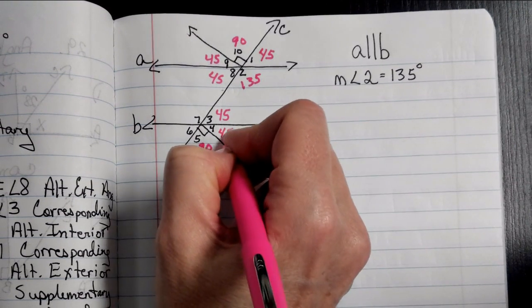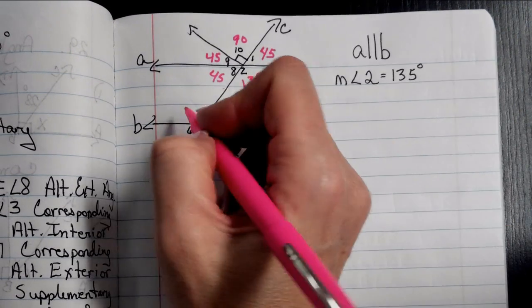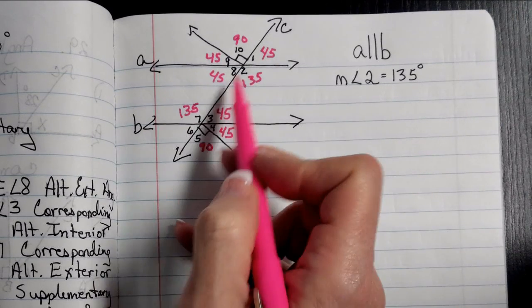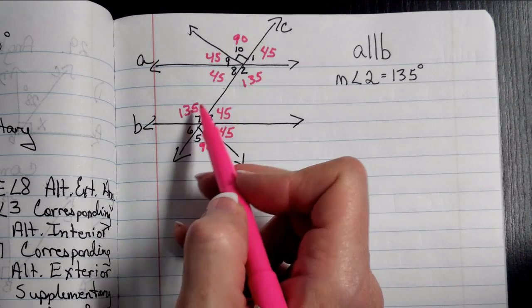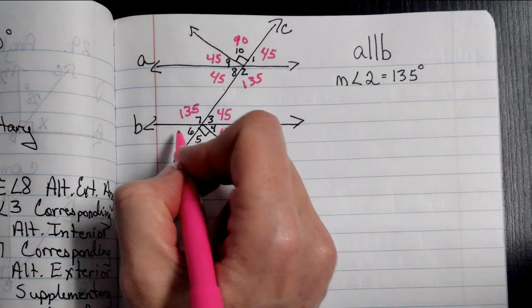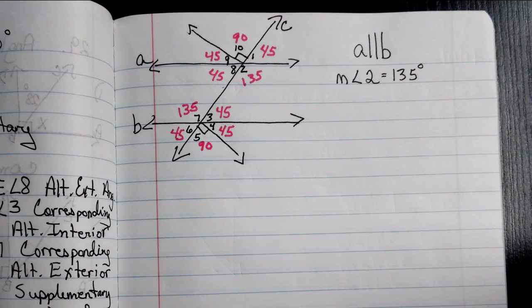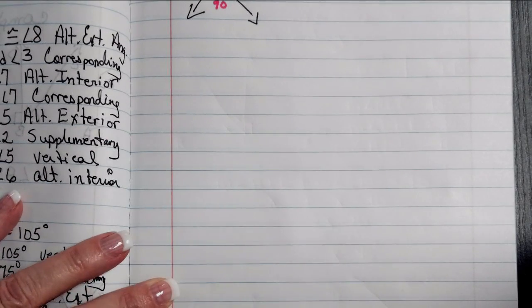45. All right, what about angle 7? 135. Because 2 and 7 are what? Alternate interior. And then what's angle 6? 45. Okay, we good on that? So it's not bad. Once you figure out how your angles relate, you can find them. All right, now let me show you what else we can do with it.